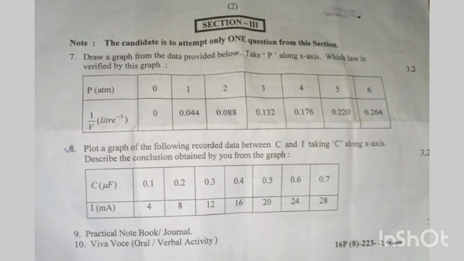Question number 8. Plot a graph of the following recorded data between C and I, taking C along x-axis. Describe the conclusion obtained by you from this graph.